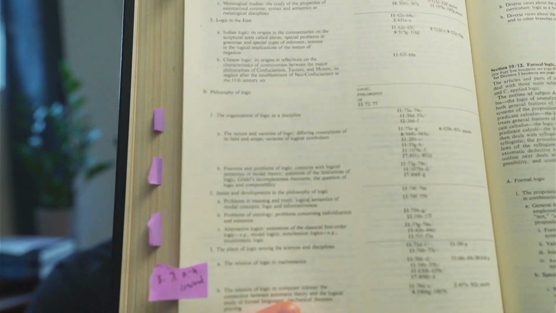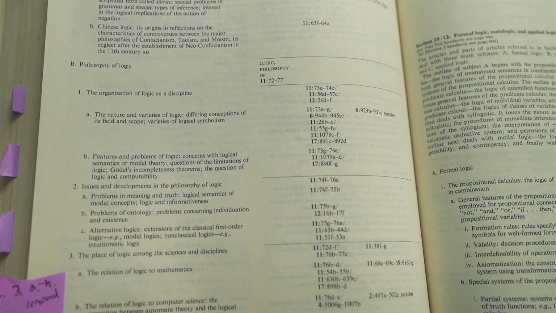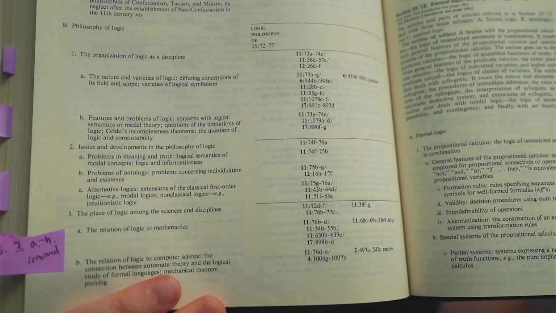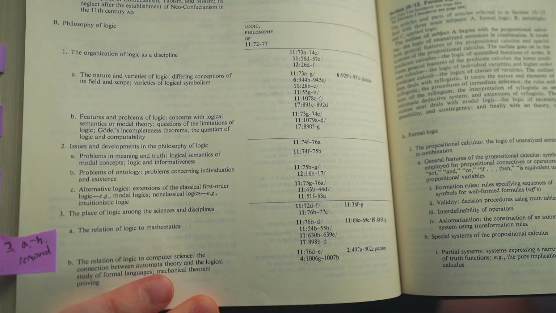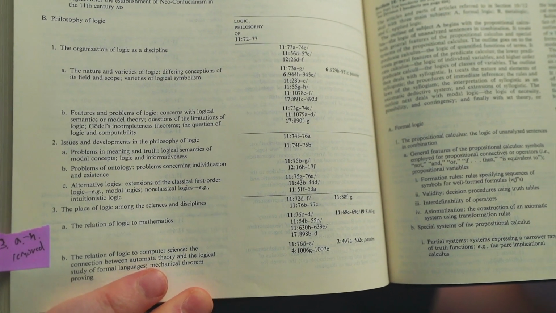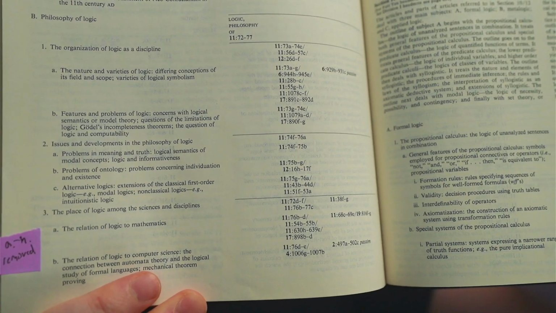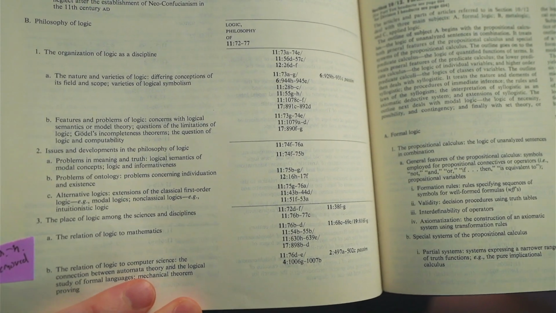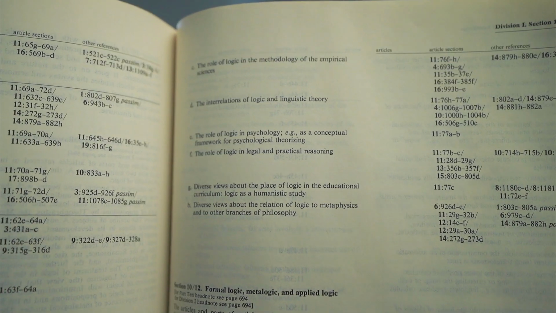We're flipping the page over, and we're going down to B, Philosophy of Logic, number 3, the place of logic among the sciences and disciplines. And then there's subpoints A through H, relation of logic to math, relation of logic to computer science, role of logic in the methodology of the empirical sciences, all the way down. Diverse views.